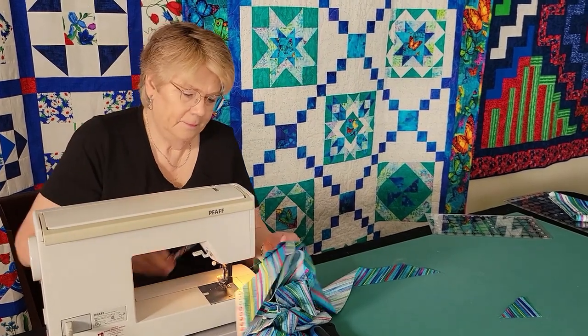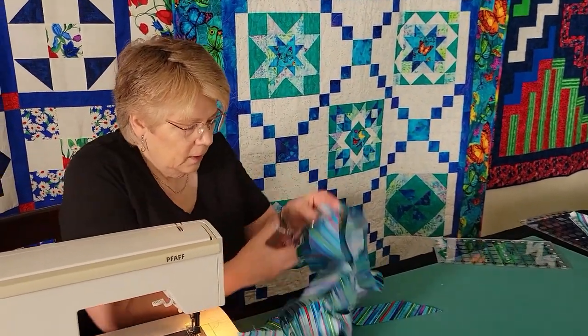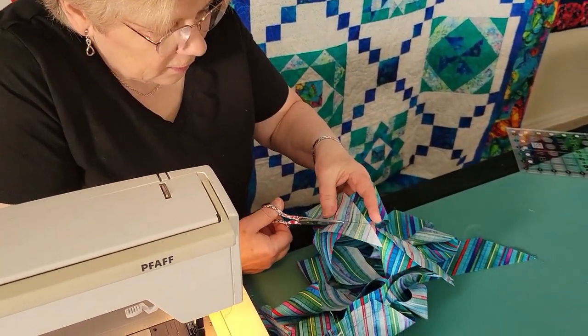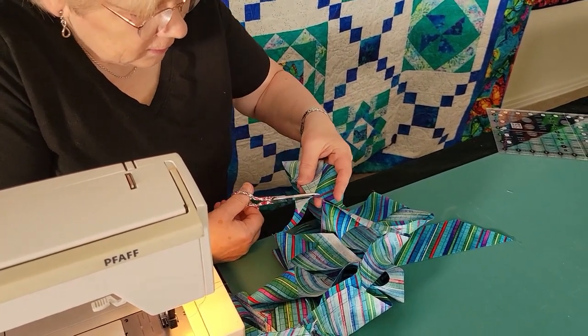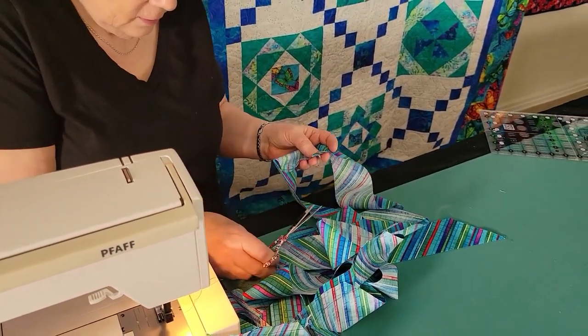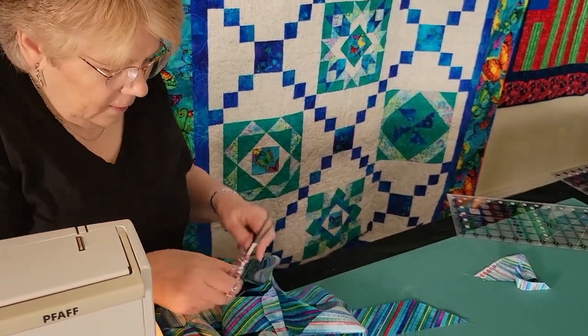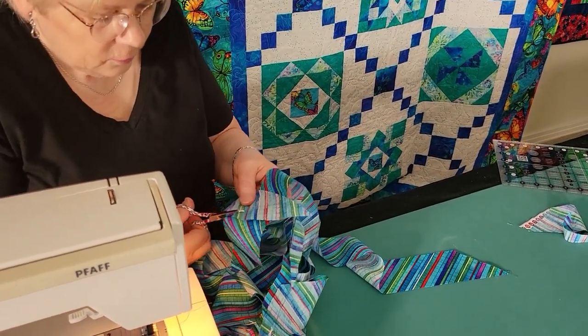All right, now we just need to trim these off. So I'm just going to basically take the dog ear off there and trim this, and take the dog ear off at that end. Get my scraps out of the way here, and then just work my way through.